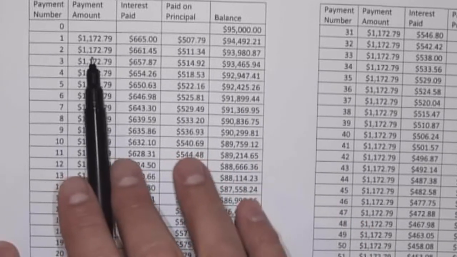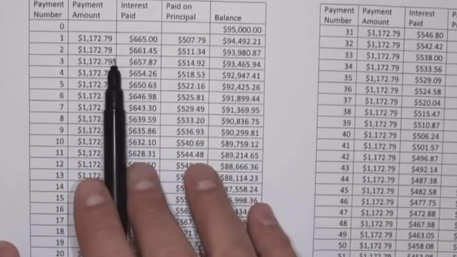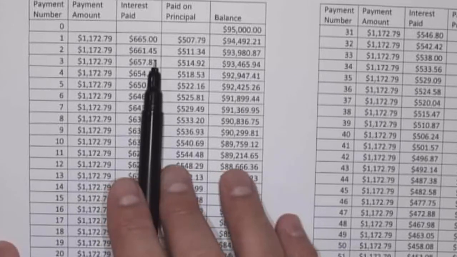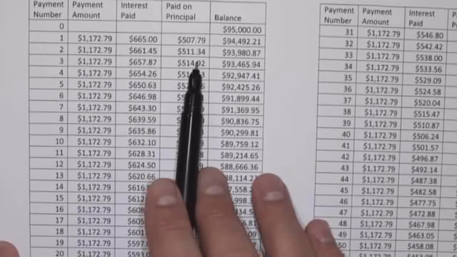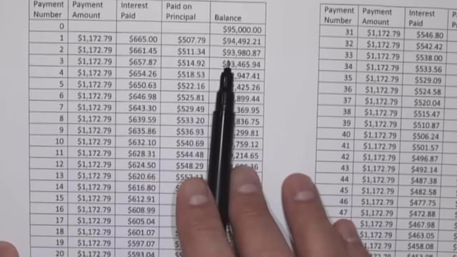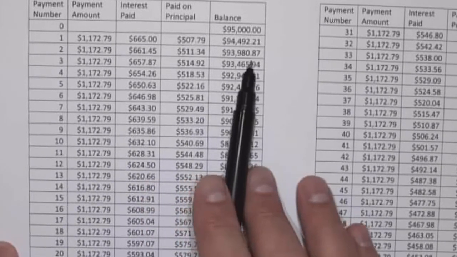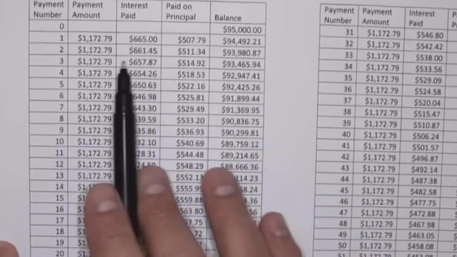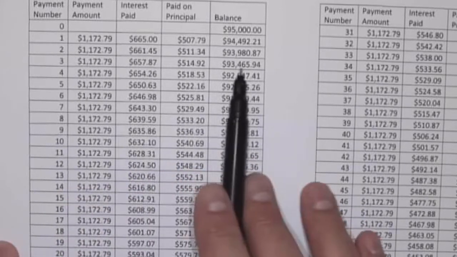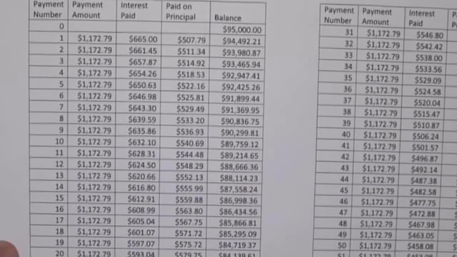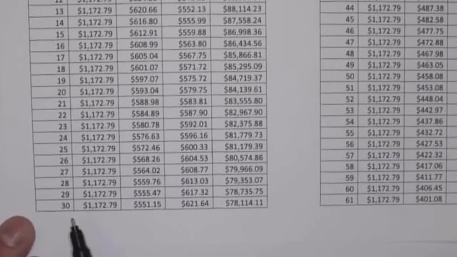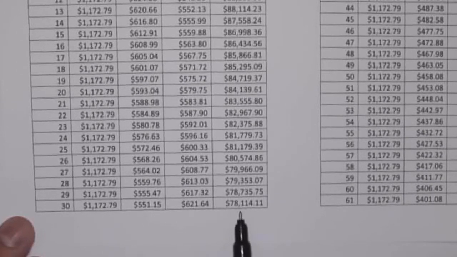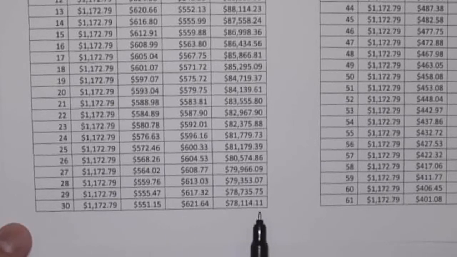Similarly, for the second payment, we make our payment, $661.45 goes towards interest, $511.34 goes to principal, $93,980.87 is the balance at that point. Third payment, and so on, and so on. So, for example, after the 30th payment, $78,114.11 is still owed at that point.